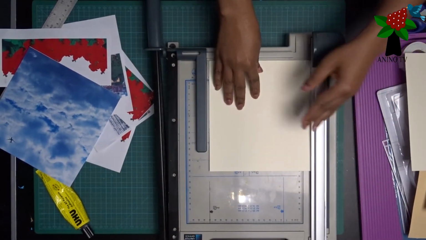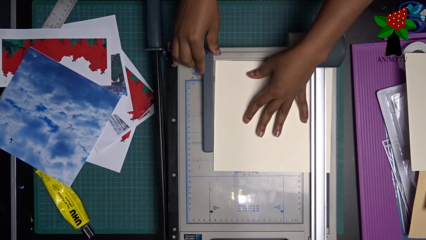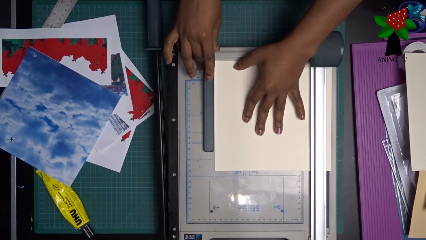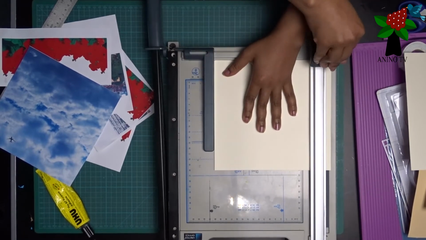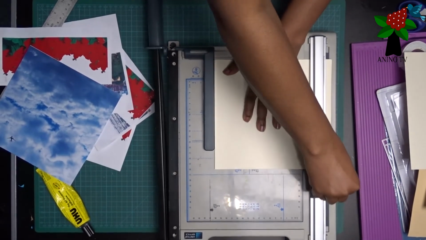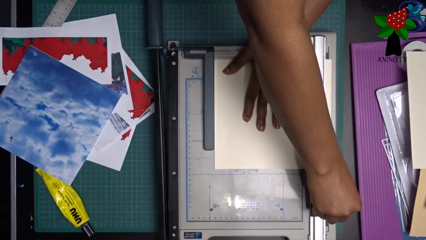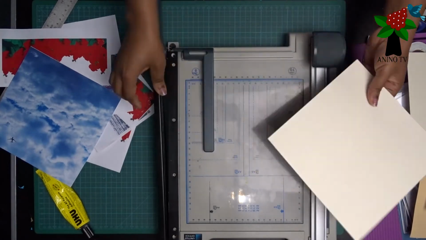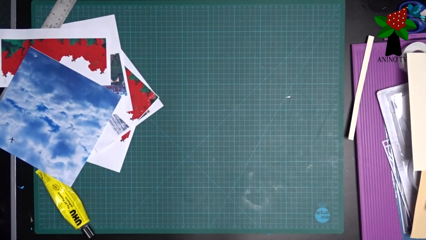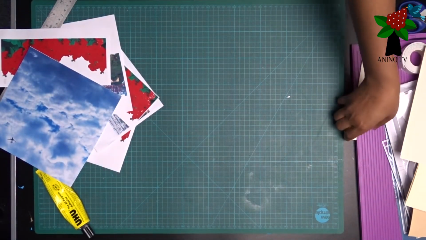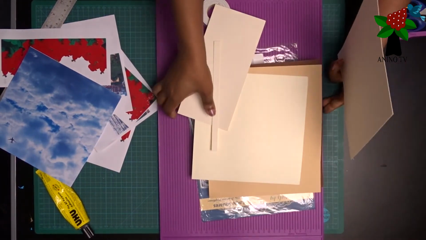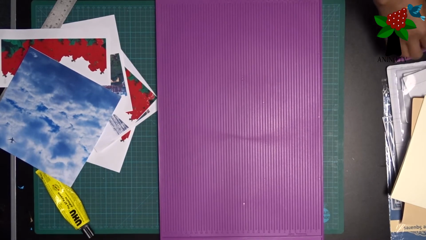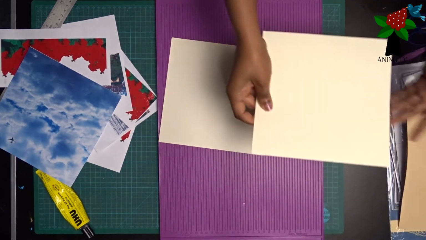And make sure it's on 20 again. So we have 20 centimeters. Put that aside and then we'll bring in our scoreboard. So now we have a 20 centimeter cut.